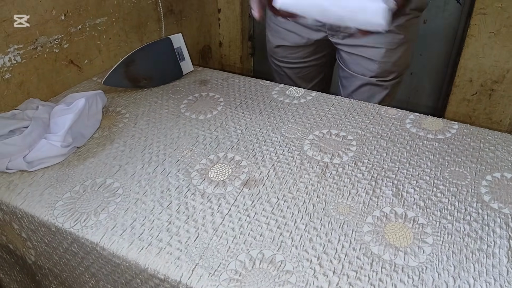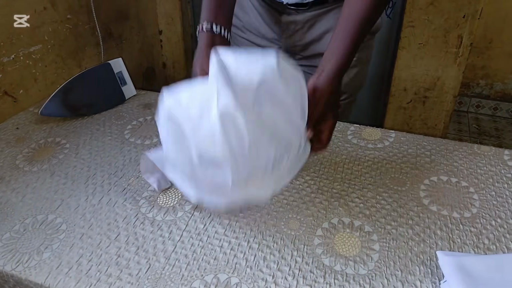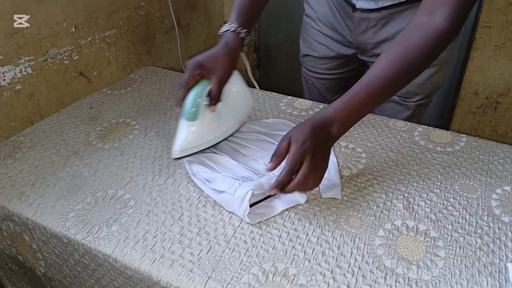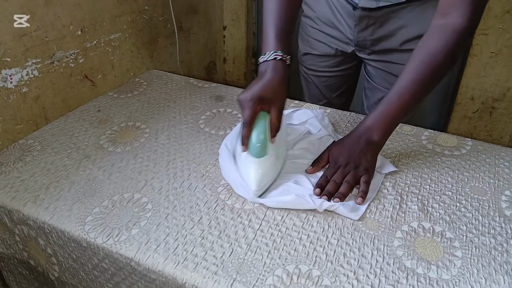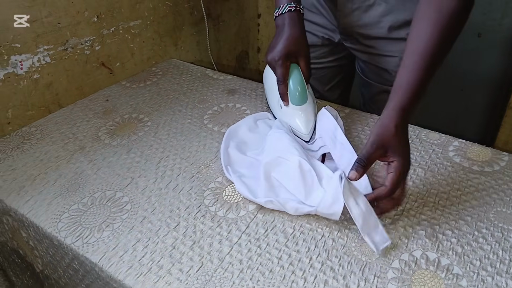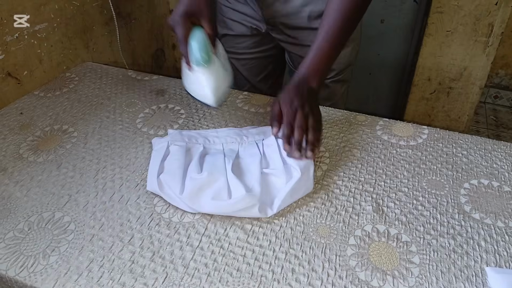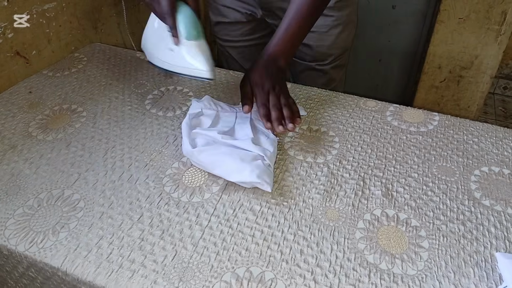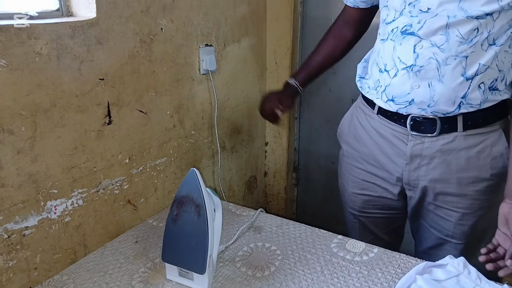Then we will also iron the headgear. Then we will switch off from the main socket.